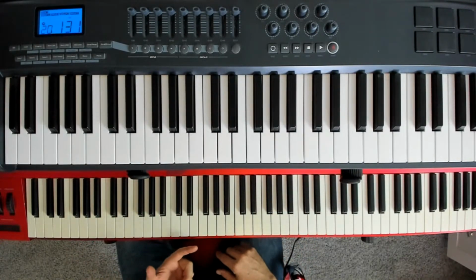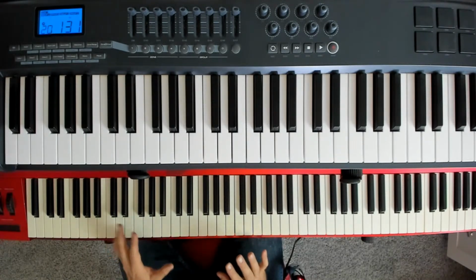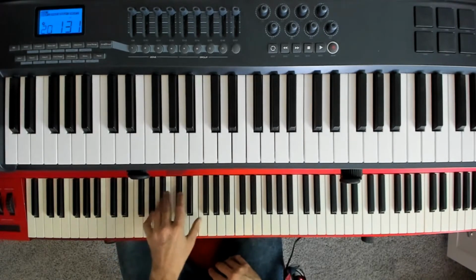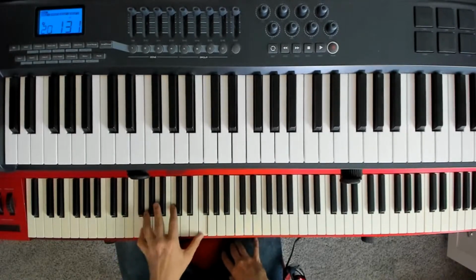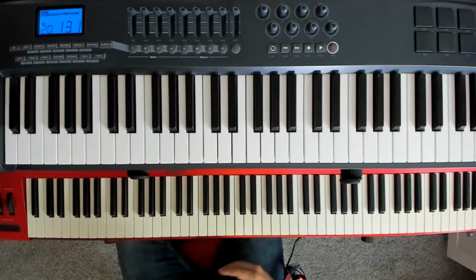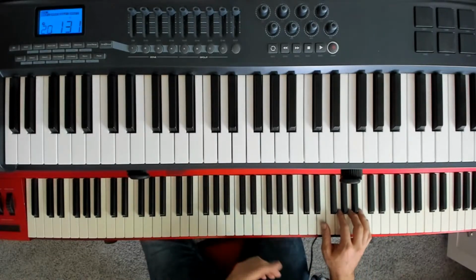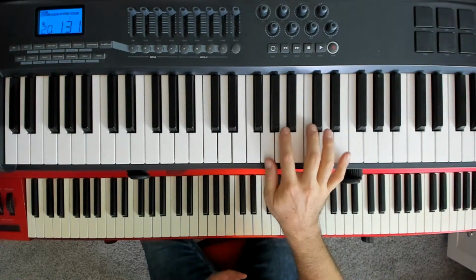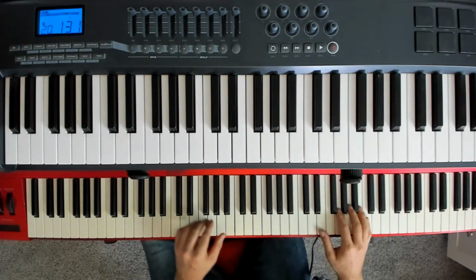Now, I could start to embellish and really go to town. What if I wanted to do something like this? Now, you don't have to try this, but you can. I'm going to follow that same chord progression, but I'm going to really embellish the right hand. And instead of just doing this, I may change and do a different inversion and break the notes apart. Watch this.